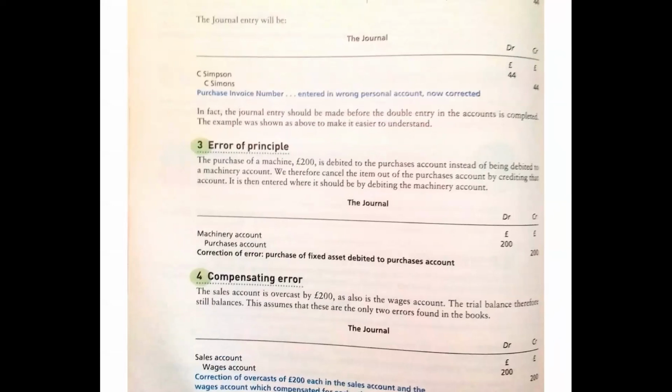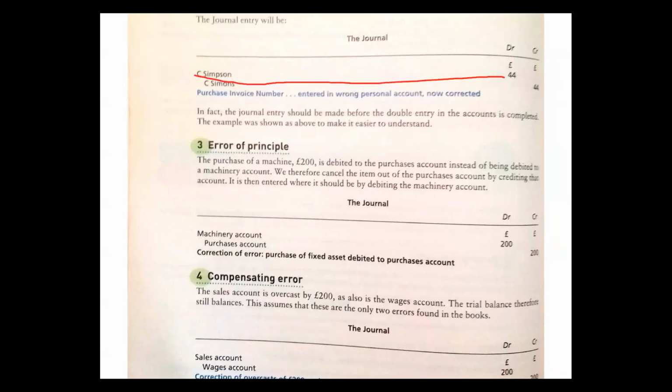Sorry, I mean you debit Simpson and you credit Simmons. You know these names are a little bit similar. So you credit Simmons, then you debit Simpson. Then you make a short narration. You say the error of omission is now corrected.